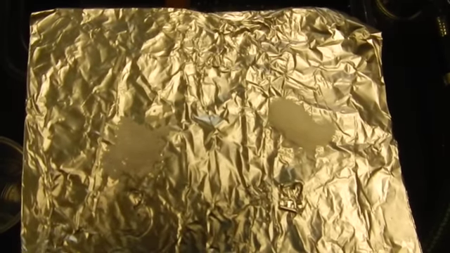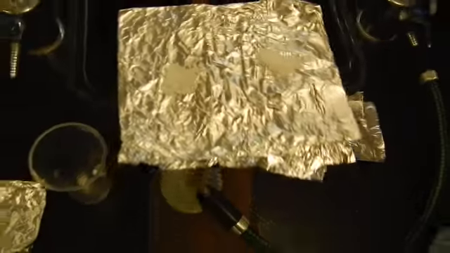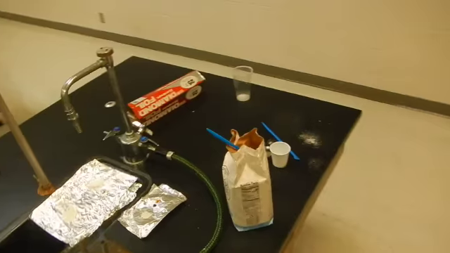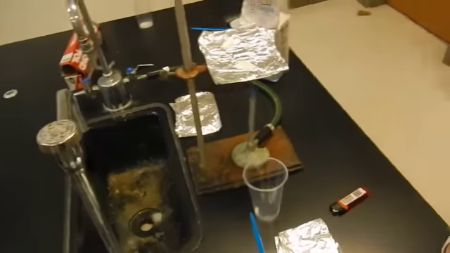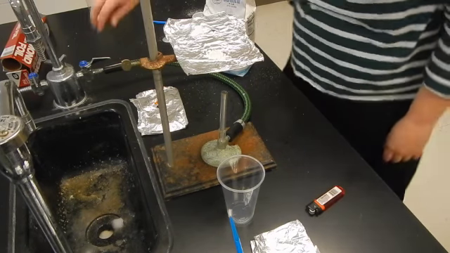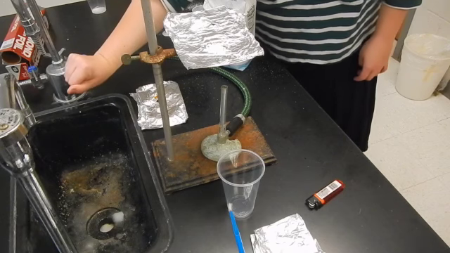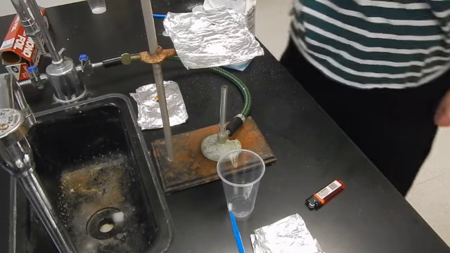This one is number 3. That one is number 4. Turning the gas completely off.